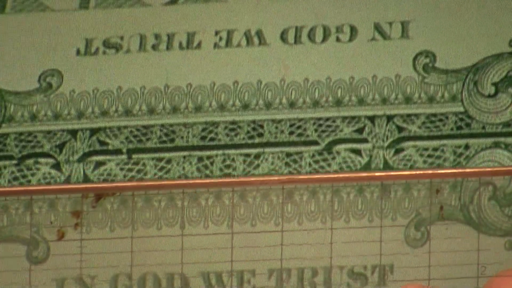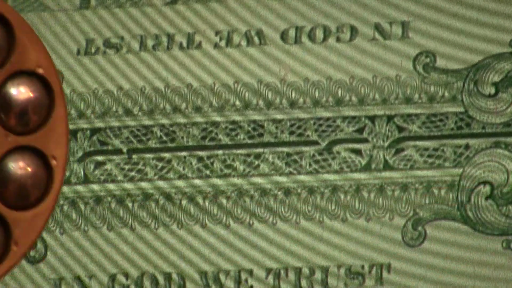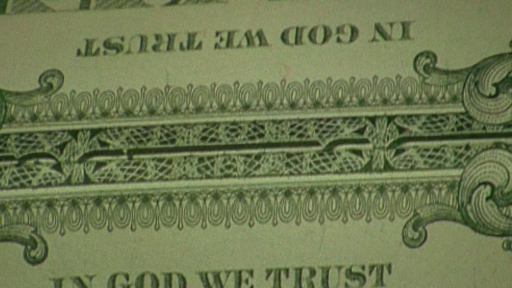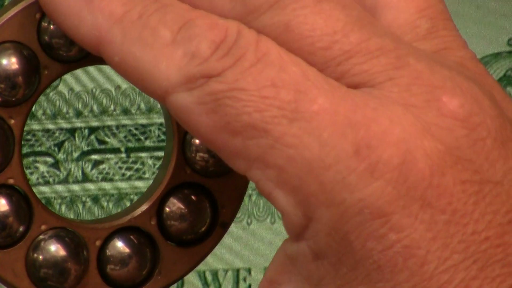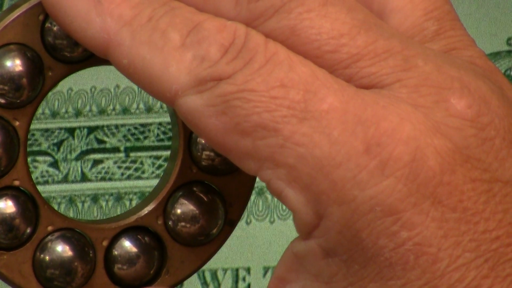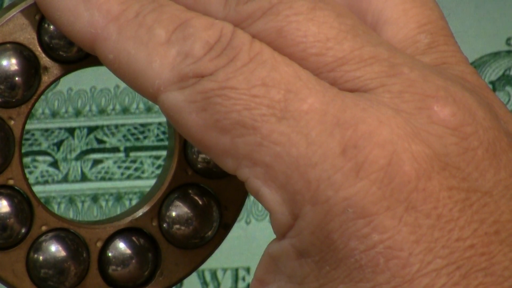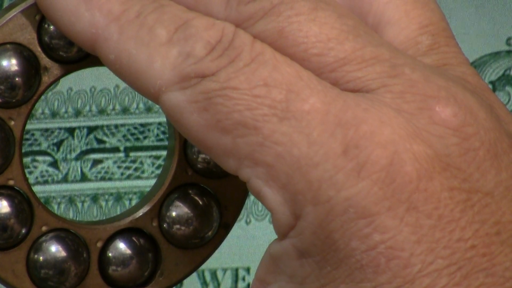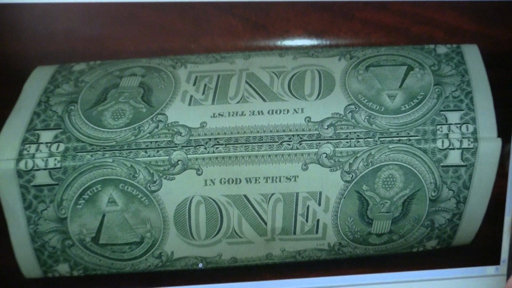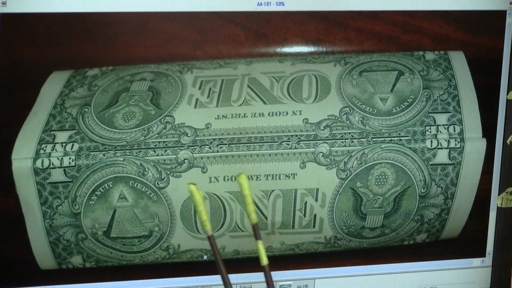In fact, if you'll notice, right here are what appear to be 4 alignment marks, but actually there's more. These alignment marks are utilized to create different three-dimensional constructs.